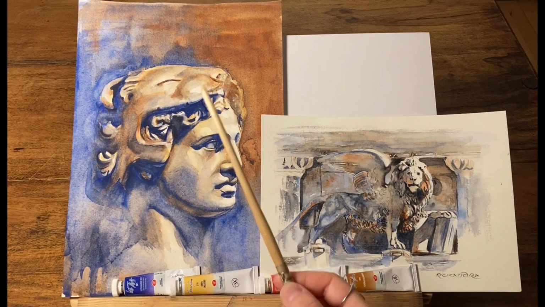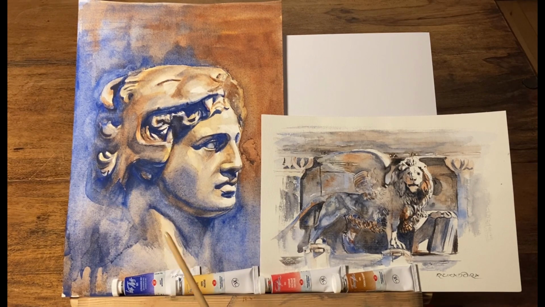And in today's video, as I mentioned before, I'm going to show you how I painted this. It is a sketch because it's not fully rendered. I can continue rendering this indefinitely, but I'm only using this as a preliminary study for a larger painting where I would like to use this in a larger composition. And this is a head of Alexander the Great, portrayed as Hercules. It's a Hellenistic piece of sculpture.